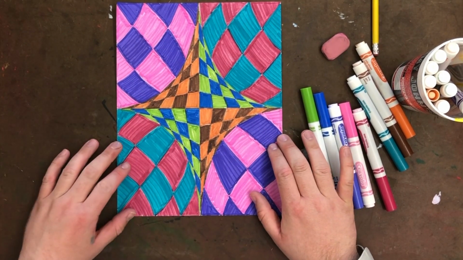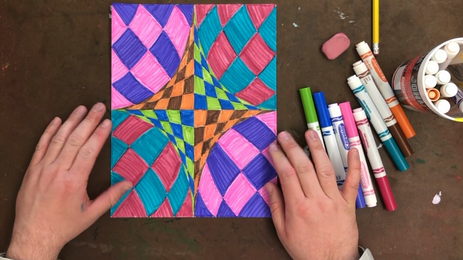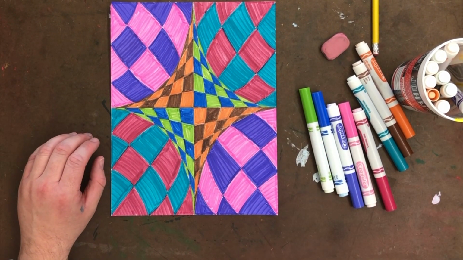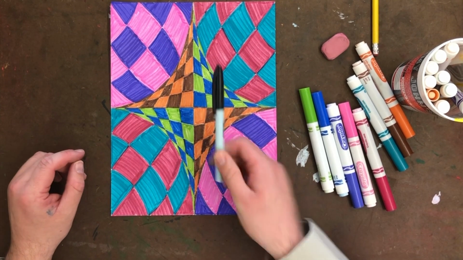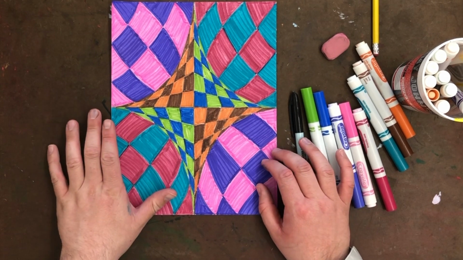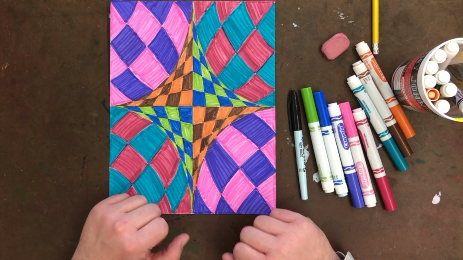All right, so once you're done, you can do one last step. I am not going to do it, but you can use a Sharpie marker or a black marker or black colored pencil to outline if you really want. I'm not going to require that, but it is an option for you.